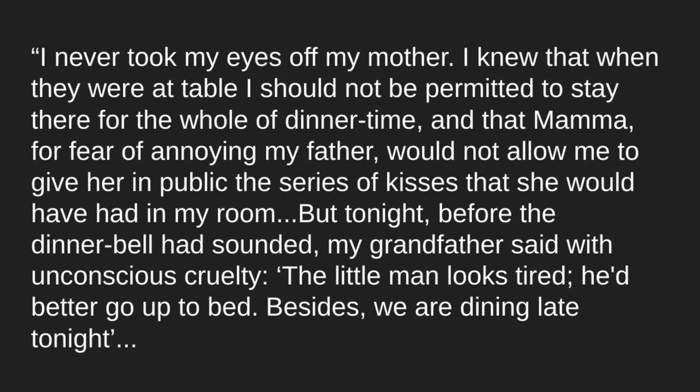Marcel Proust writes, "I never took my eyes off my mother." This is when he's being sent up to his room. "I knew that when they were at table, I should not be permitted to stay there for the whole of dinner time, and that Mama, for fear of annoying my father, would not allow me to give her in public the series of kisses that she would have had in my room."